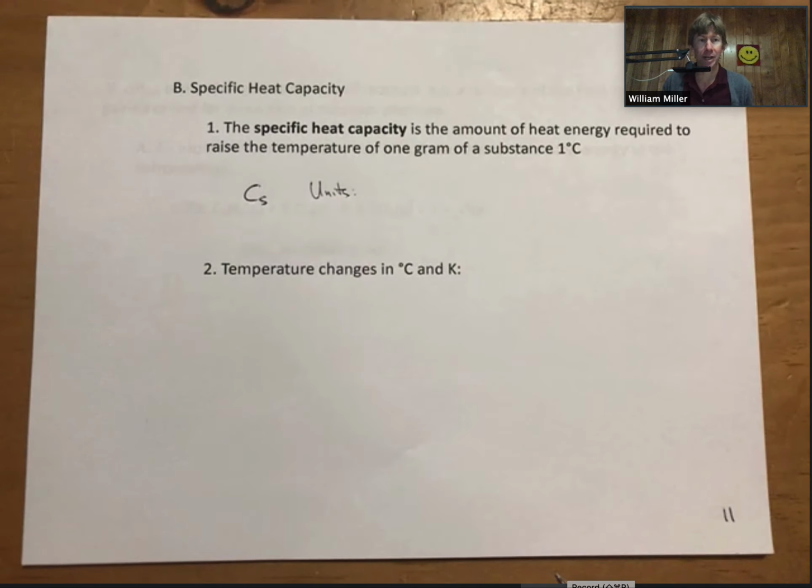We will see that because it's a change in temperature, so to raise or lower, but the definition includes the word raise. So to change the temperature a set amount of degrees. So when you think of temperature changes in degrees Celsius and Kelvin, they will be equivalent. You could see either of these sets of units. Let me show you what I mean by that.